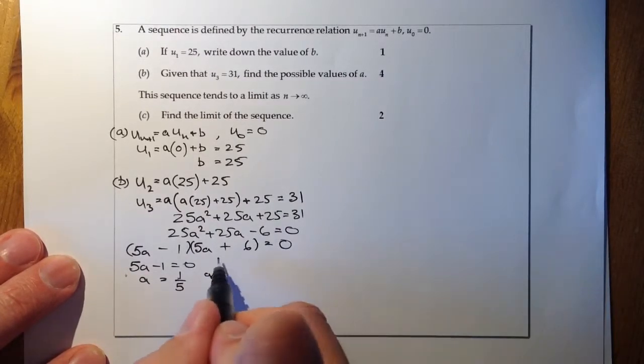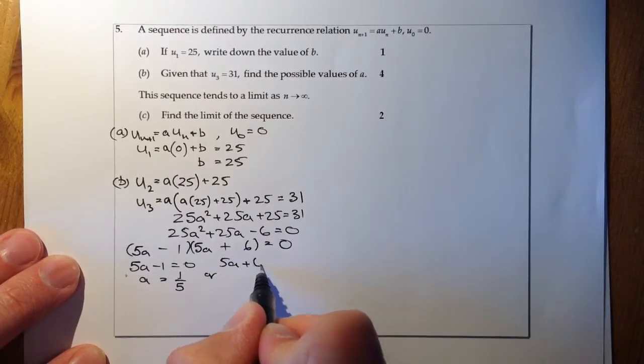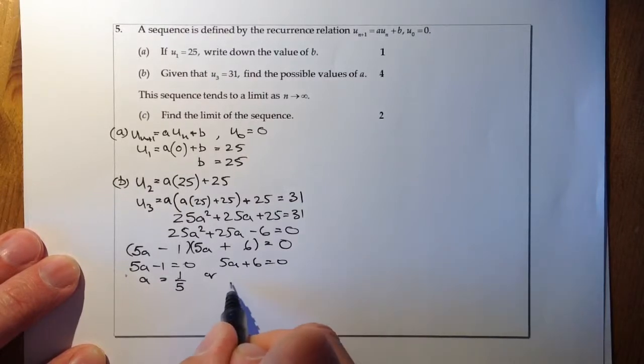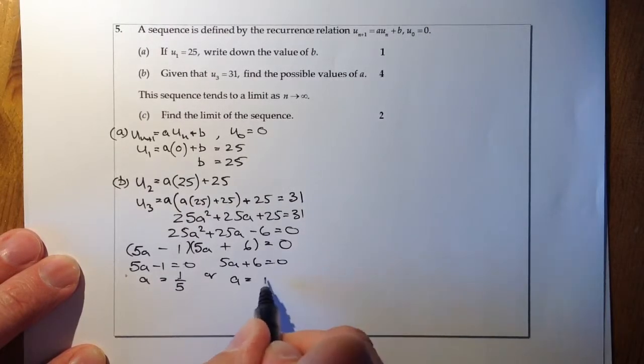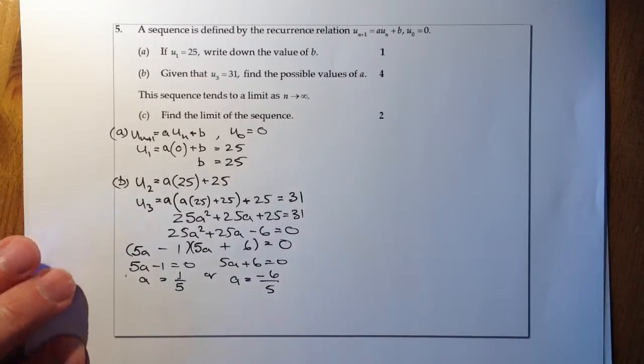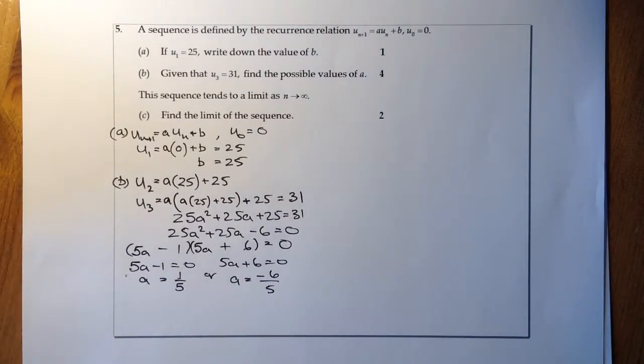Or what I can say is, I can say that 5a plus 6 equals 0. So take the 6 over, 6 going over first of all will be a minus 6, divided by the 5, so it'll be minus 6 over 5. And that'll be the values of a, the possible values.